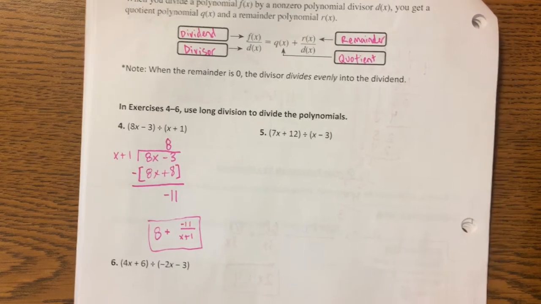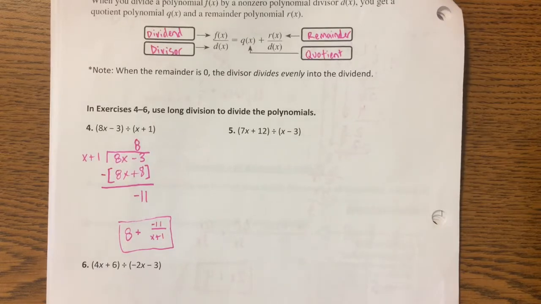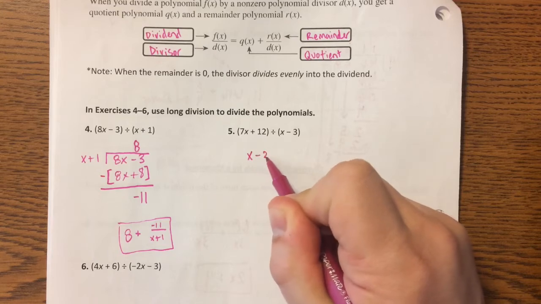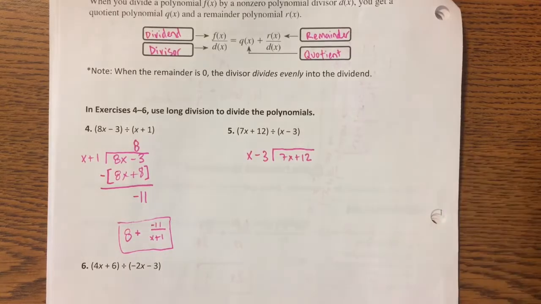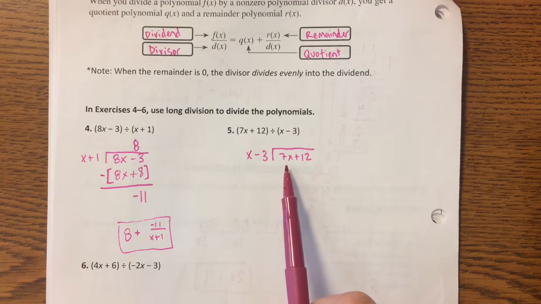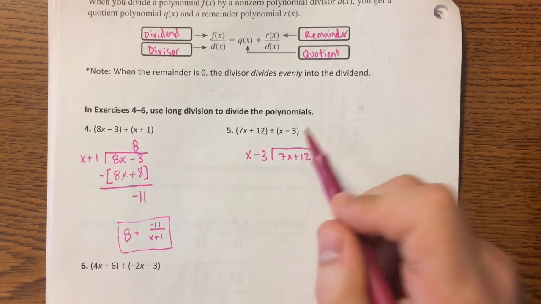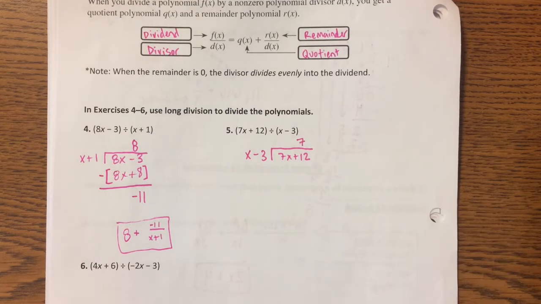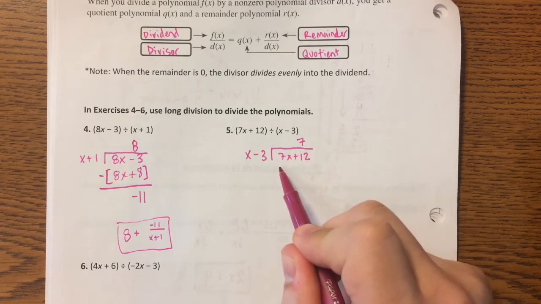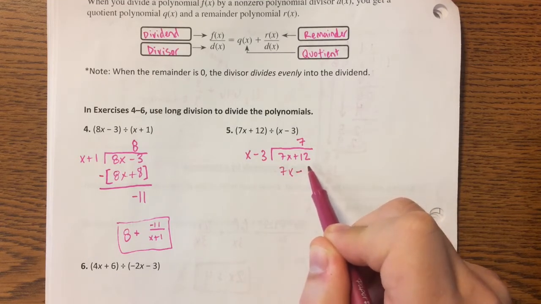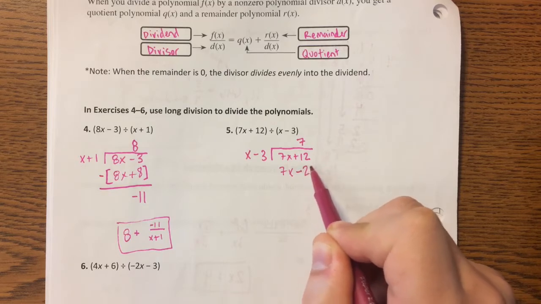All right, let's try number 5. So we're dividing 7x plus 12 divided by x minus 3. So I'm going to put x minus 3 on the outside, 7x plus 12 on the inside. So I look at the leading terms. What do I need to multiply x by to make it 7x? 7. So I'm going to put a 7 here. So 7 times x minus 3 would be 7x minus what? 21.